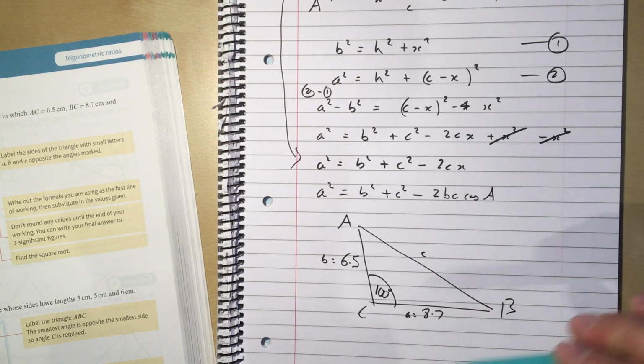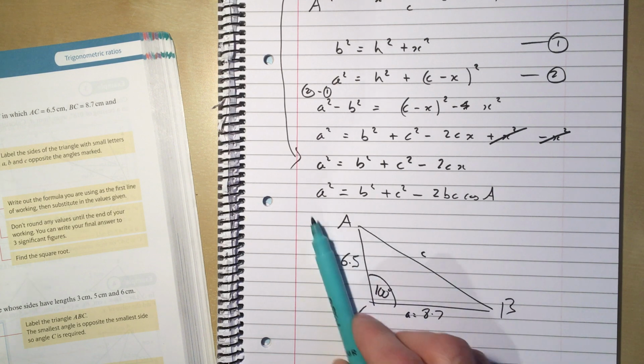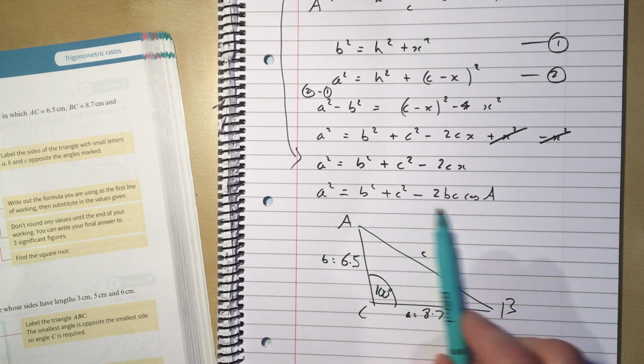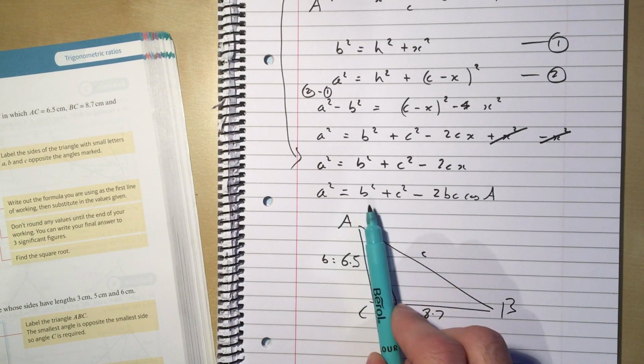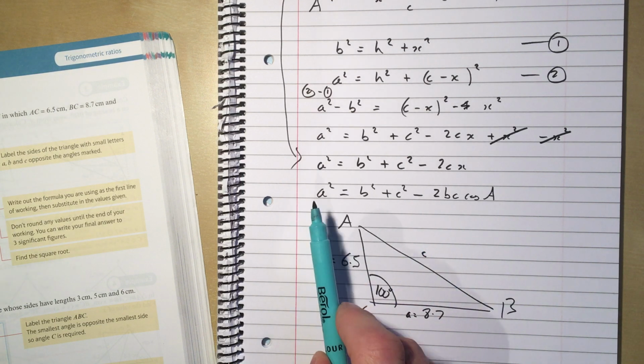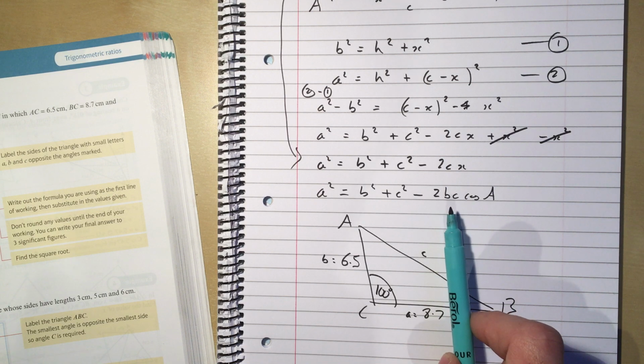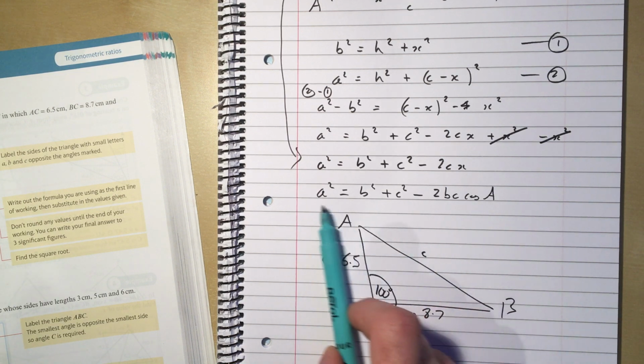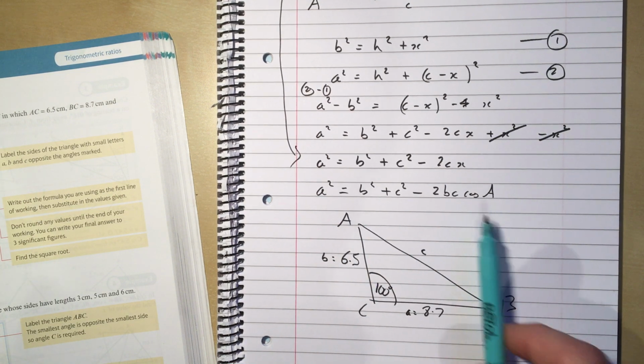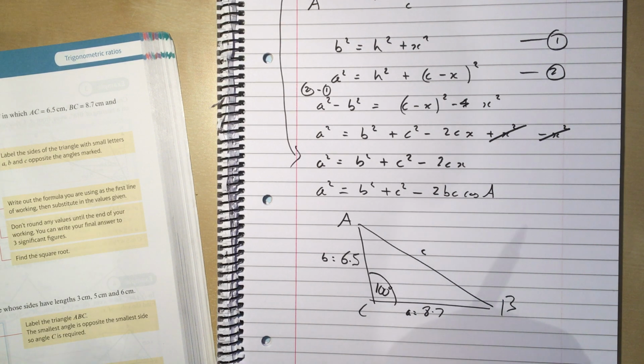So how do we deal with this? Well, there are three different ways of dealing with it. One is to have three different forms of the cosine rule. One with a squared equals b squared plus c squared minus 2bc cos A. One with b squared equals a squared plus c squared minus 2ac cos B, and then the same with the c squared here and the capital C here. So you can memorize 3 different versions of the cosine rule.